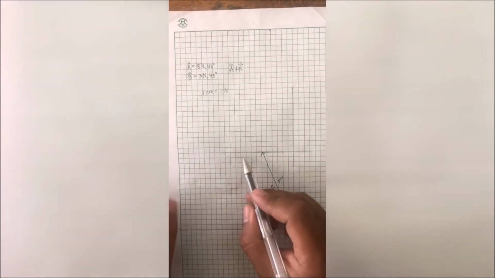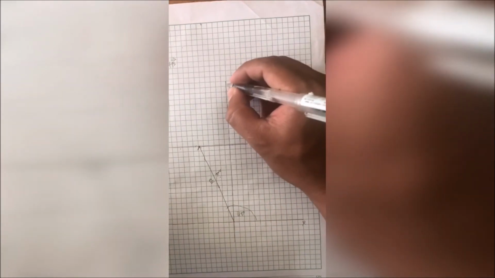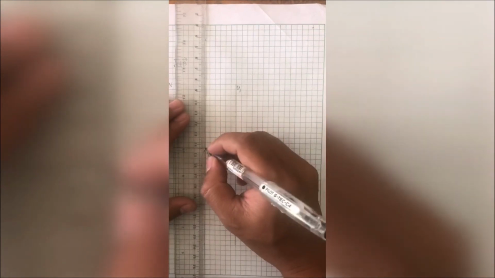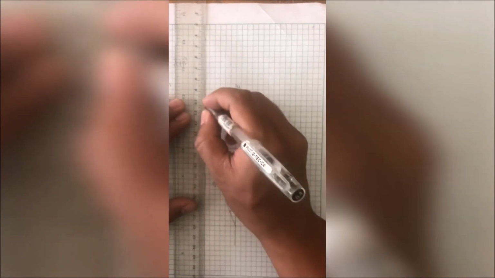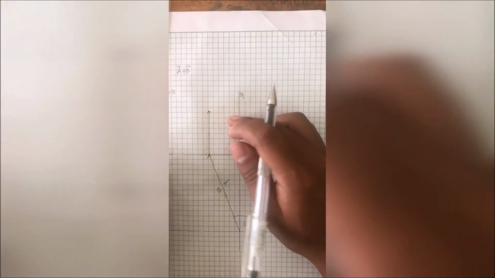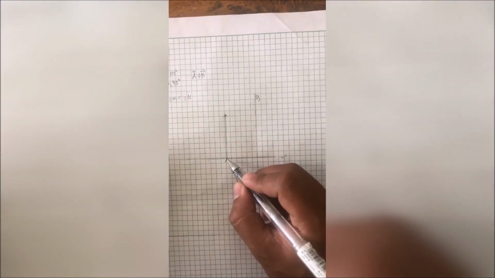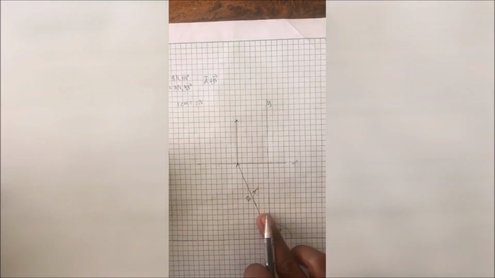Make sure this line here is parallel to the x-axis, and this line here is the y-axis. So we have another Cartesian coordinate system whose origin is at the head of vector A.